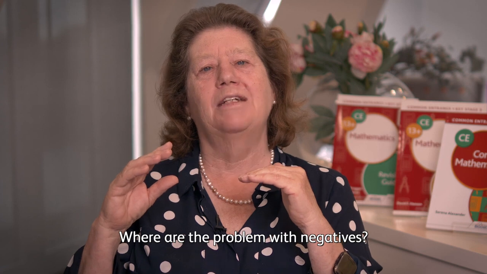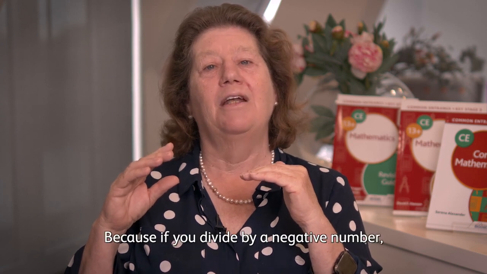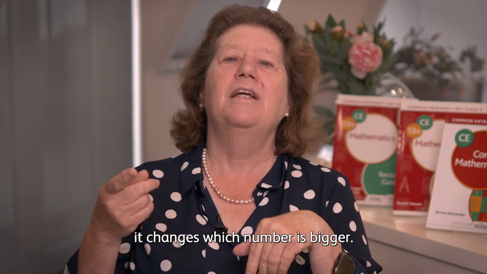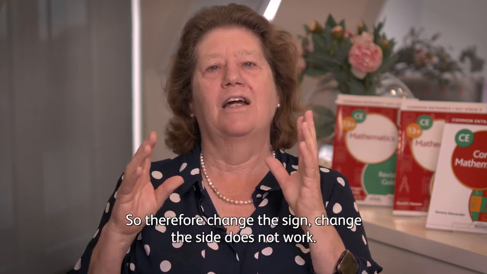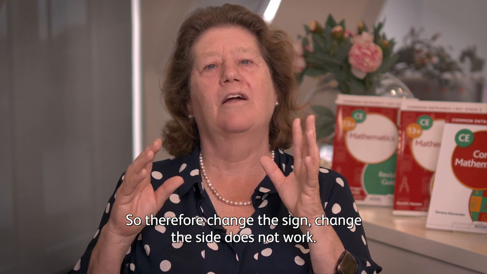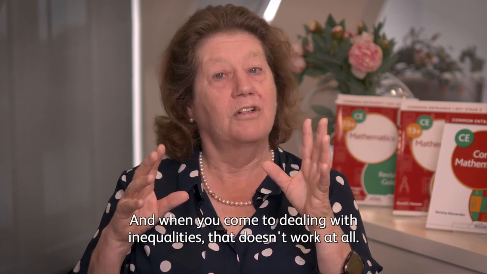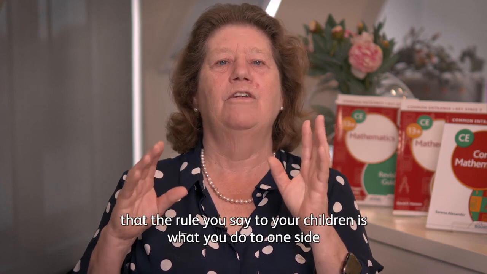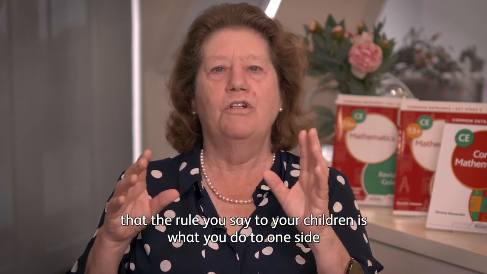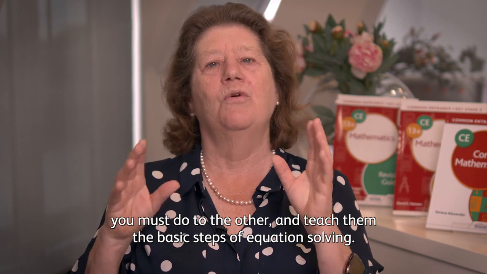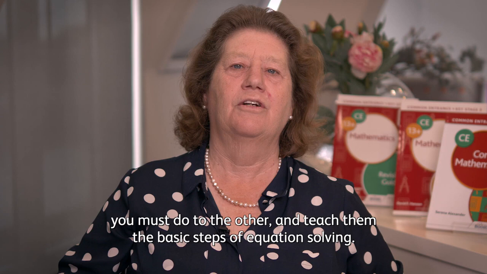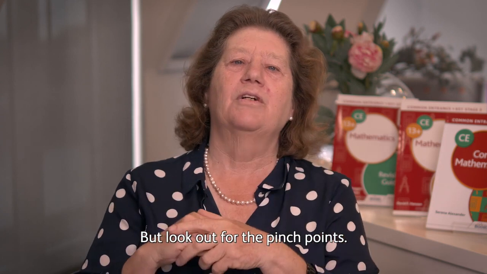Where is the problem with negatives? Because if you divide by a negative number, it changes which number is bigger. So therefore, change the sign does not work. And when you go on to dealing with inequalities, that doesn't work at all. So it's really important that the rule you say to your children is what you do to one side, you must do to the other, and teach them the basic steps of equation solving. But look out for the pinch points.